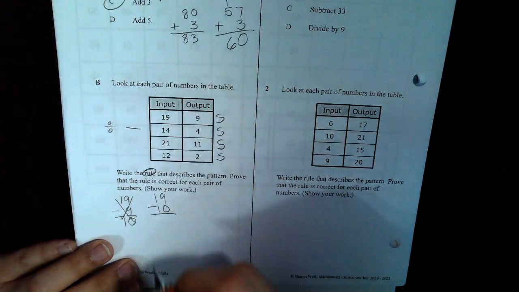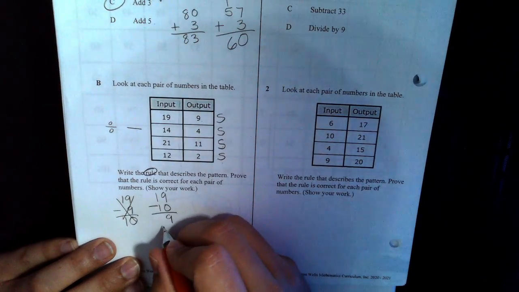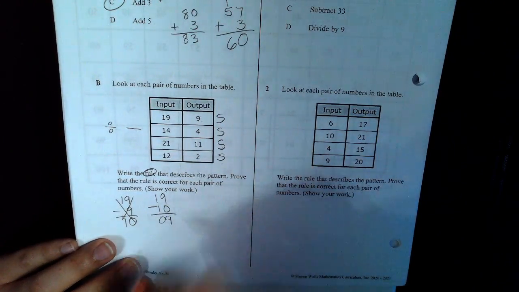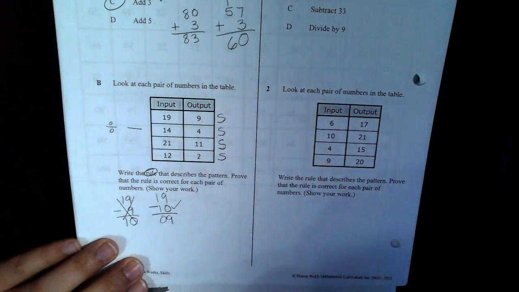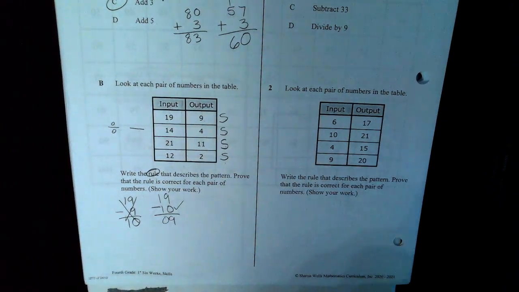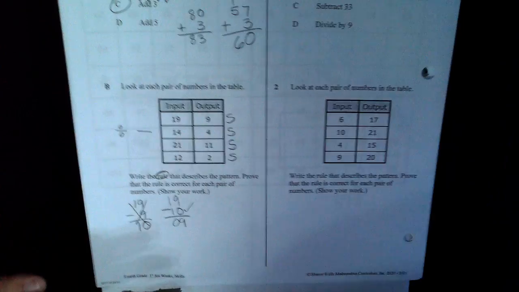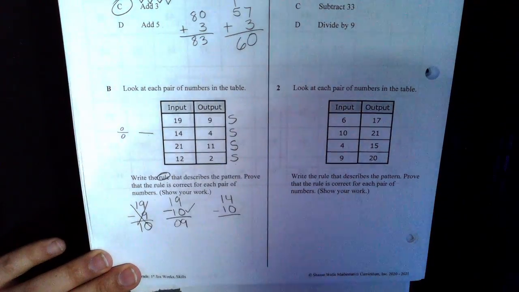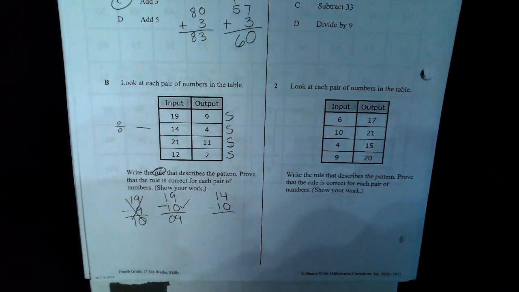So what's 9 minus 1 is... Now I get 9. Okay, so minus 10 worked one time. But again, if it's supposed to be a rule, can it just work one time or does it have to work every time? All right. So let's check. 14 minus 10. Who can help me do this one? 14 minus 10.